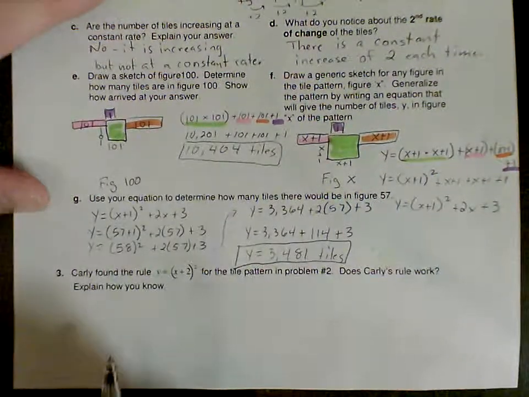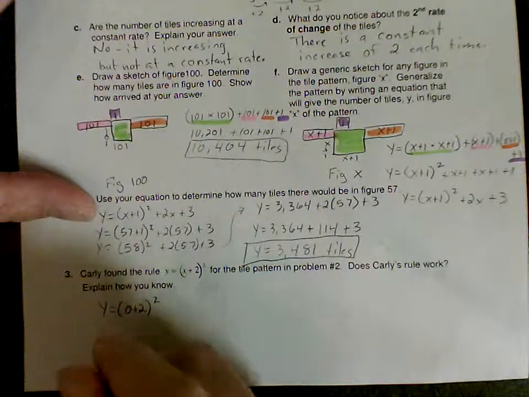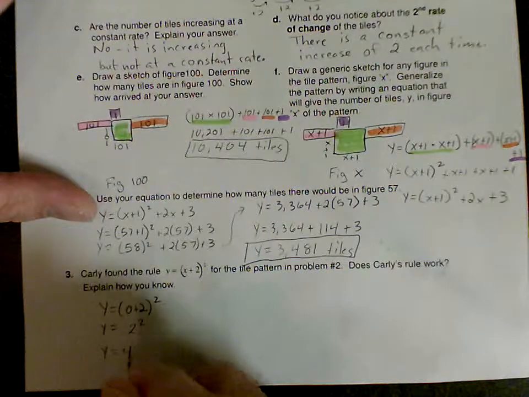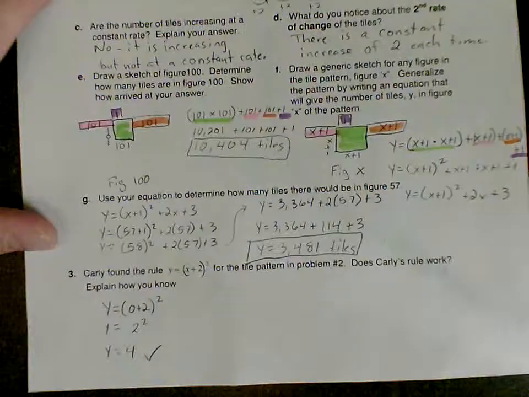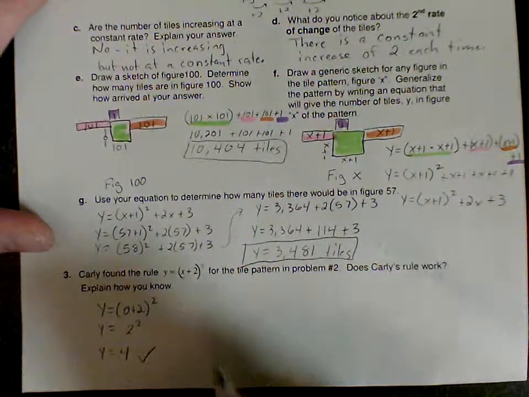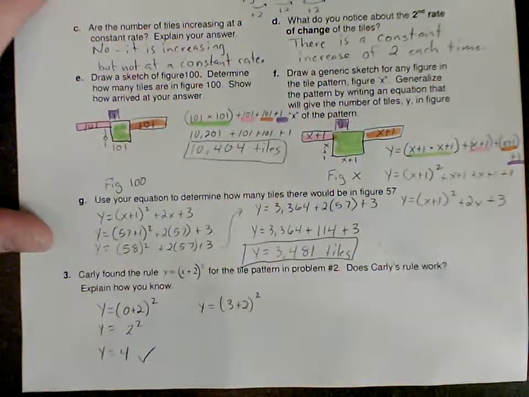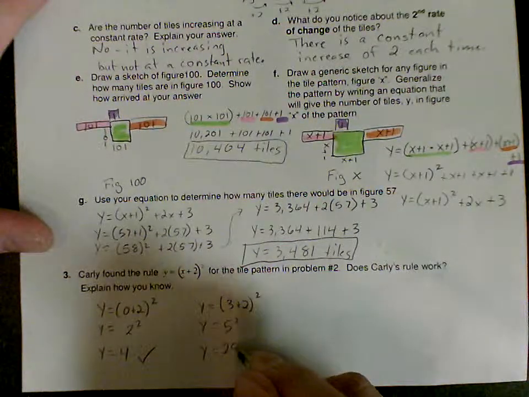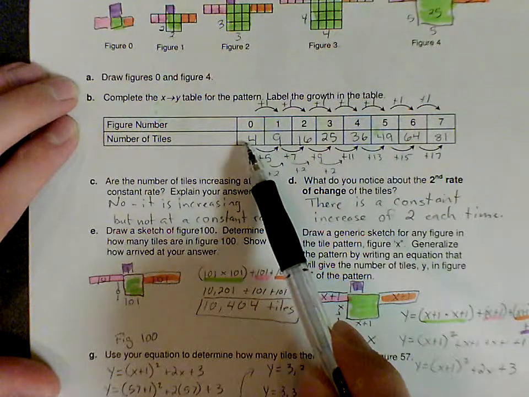So if we plug in 0, we're going to get y equals 0 plus 2 squared. 0 plus 2 is 2, and 2 squared is 4. So when we plugged in 0, we did get 4. So that one checks out. Let's test another one. Let's test 3. Y equals 3 plus 2 squared. Y equals 5 squared. Y equals 25. Okay, that also checks out. So up here, when we plug in 3, we get 25. When we plug in 0, we get 4.